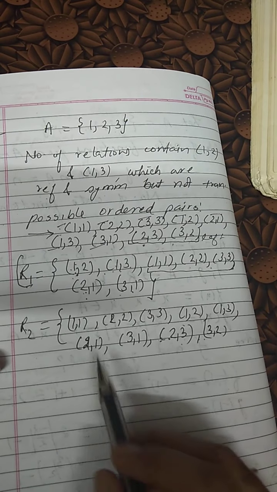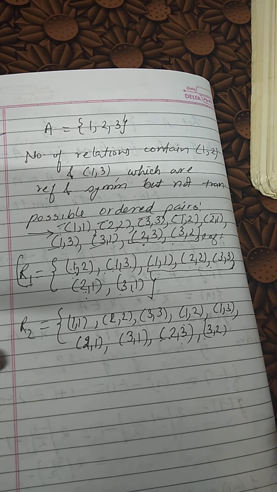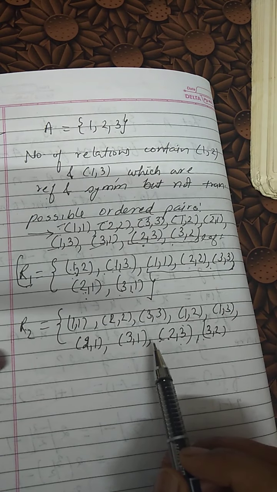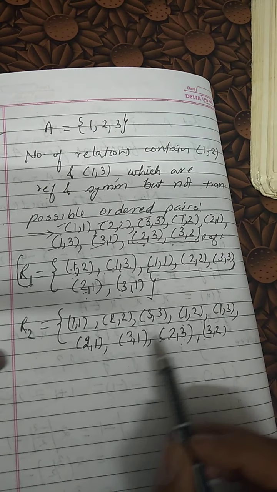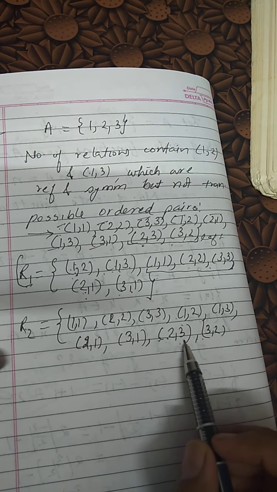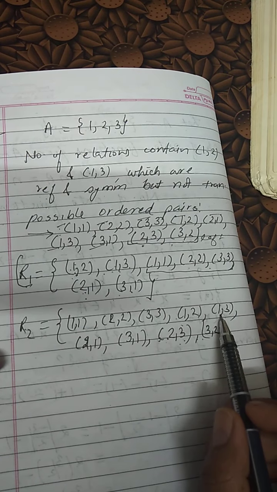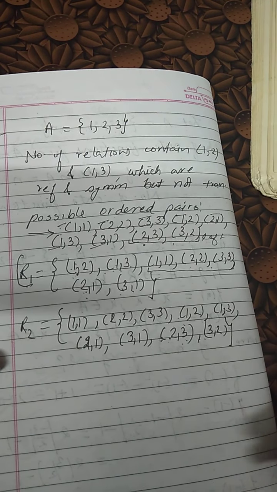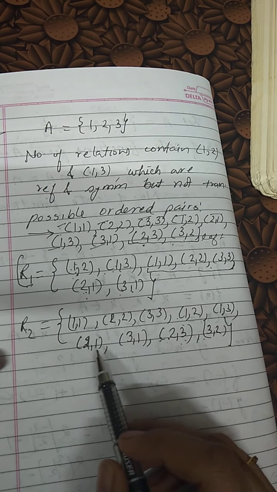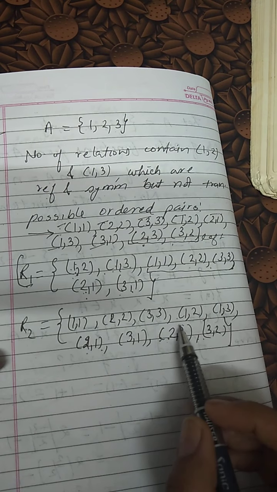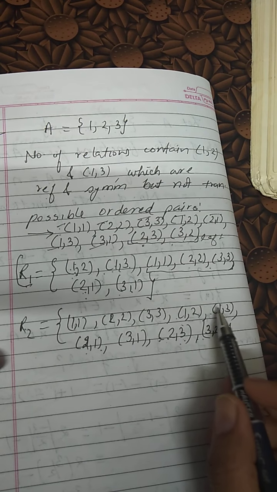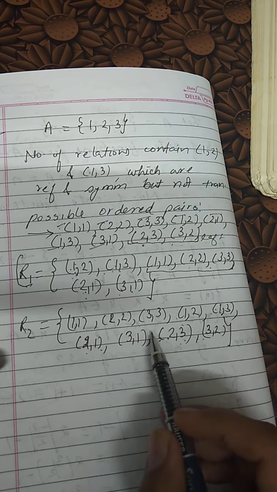It is done. Now one other problem will come. What is the other problem? When I say 1 2 is present, 2 3 is present, and 1 3 is also present, that means the relation is becoming transitive also. If I take here 2 1 is present, or 1 3 is present, 3 2 is present, and then 1 comma 2 is also present.